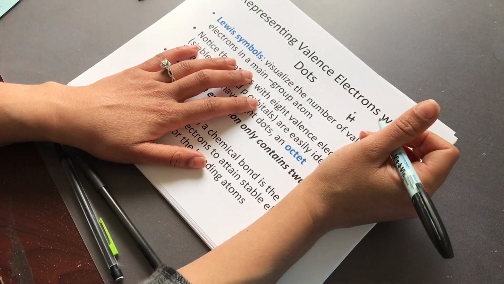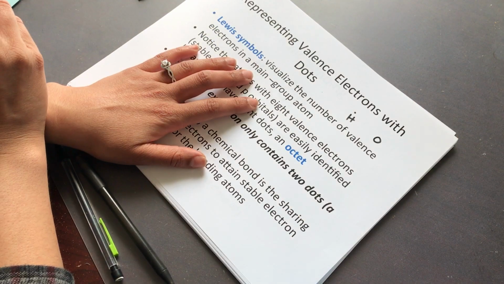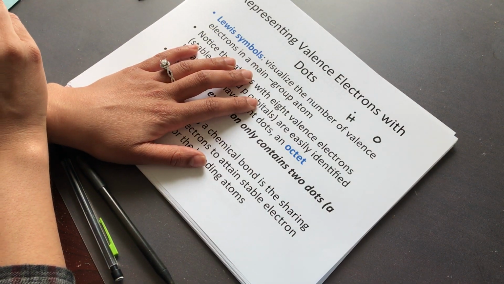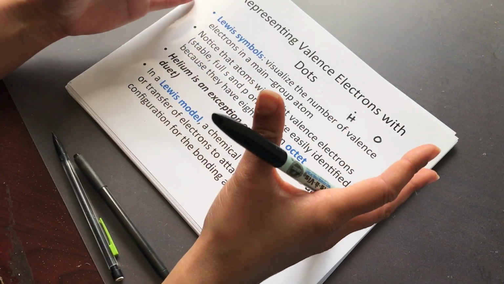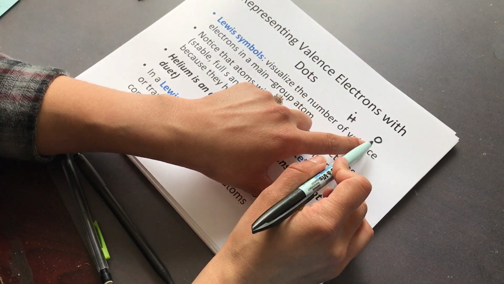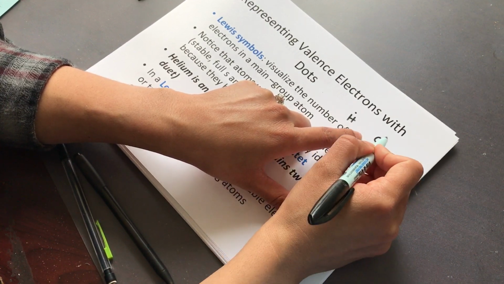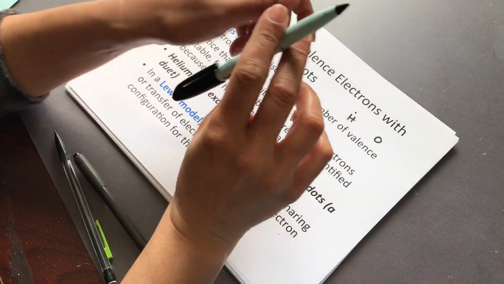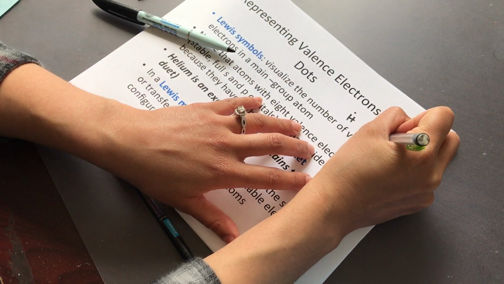Now, what about something with more electrons? Let's do oxygen. From the periodic table, we know that oxygen is in group 6 and has 6 valence electrons. So if I wanted to show my Lewis symbol, I would write my element symbol just like I did here, and then draw my valence electrons around it. Now, that doesn't mean that I go 1, 2, 3, 4, 5, 6.